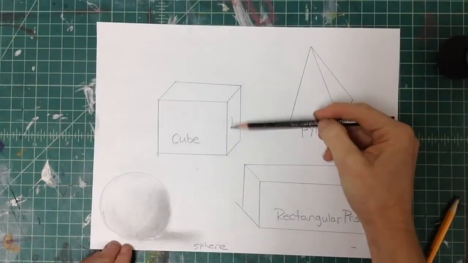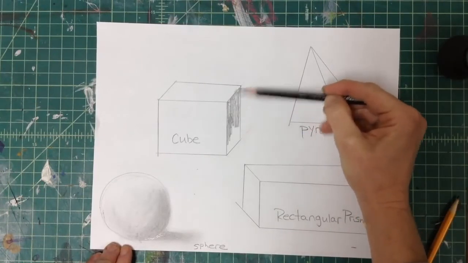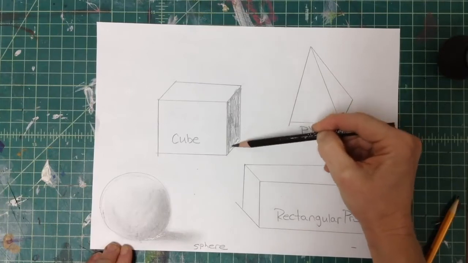Now you've had some practice adding shading to your sphere. Please add shading to your cube, pyramid, and rectangular prism.